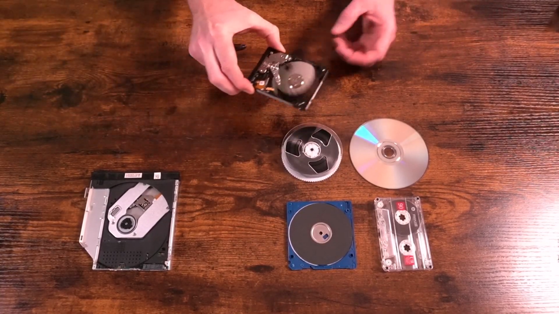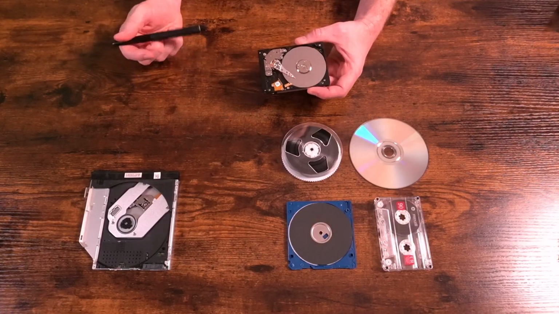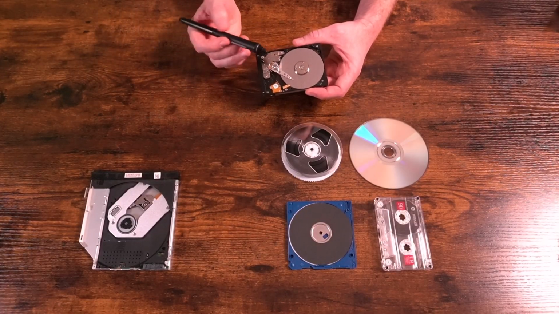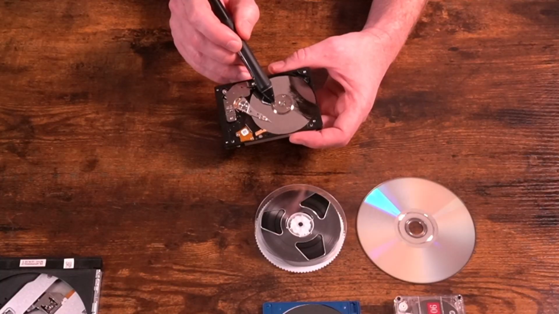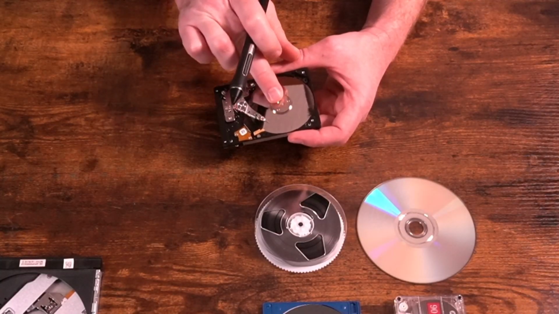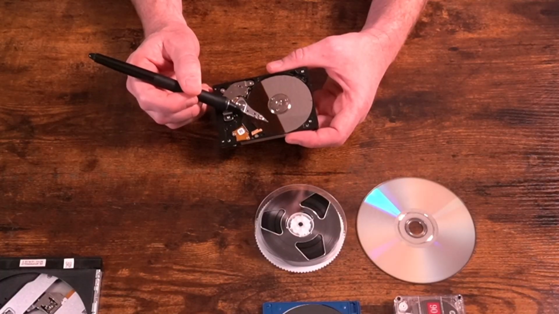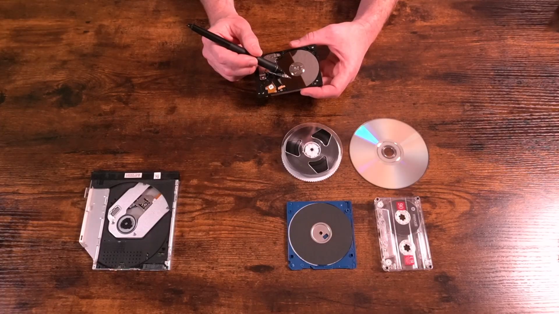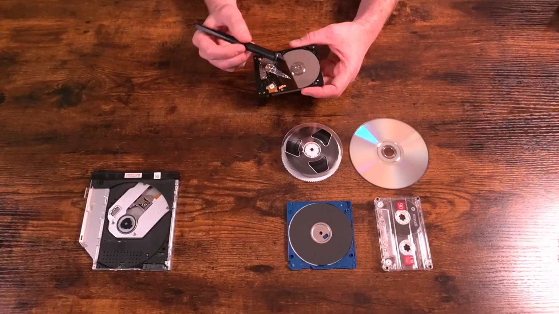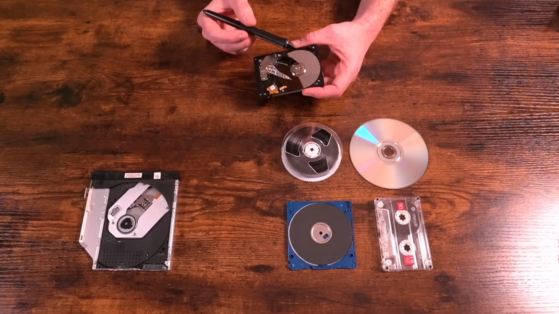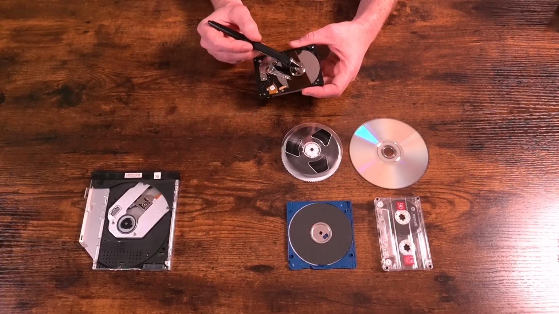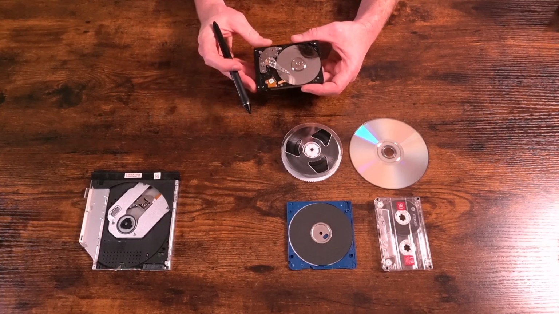Then we have something like a hard disk drive. The hard disk drive combines the two. We have both the motor that spins this right here, and then we have this arm that goes back and forth to actually read the data. So what we have here is a hard disk drive that combines both the drive and the media. It's all in one.